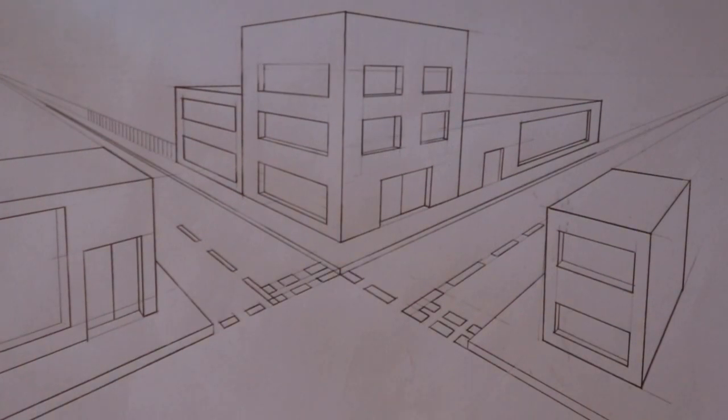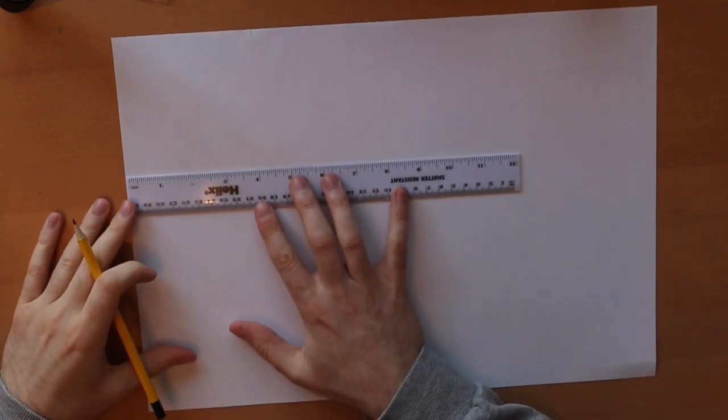Okay, so your next task is to create a 2-point perspective city or street scene. So you can see I've got lots of buildings here, all in 2-point perspective with the road network as well. So this starts off exactly the same as before.